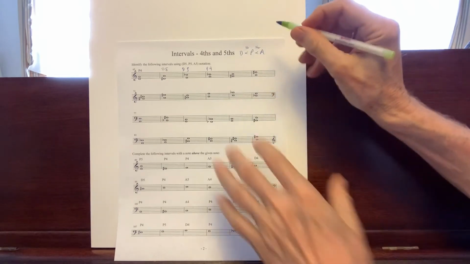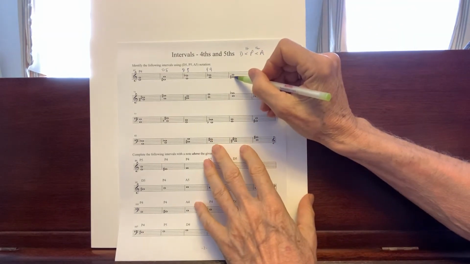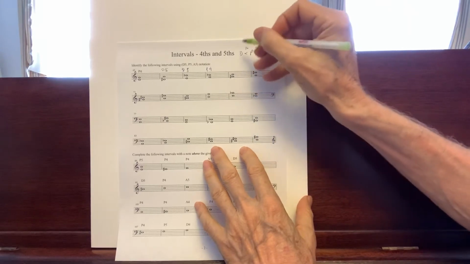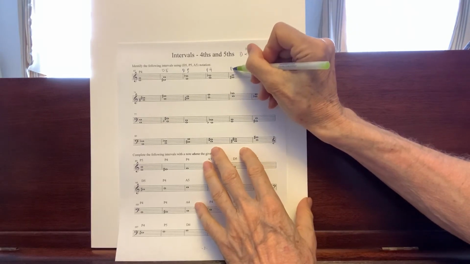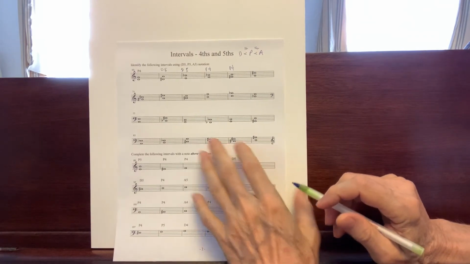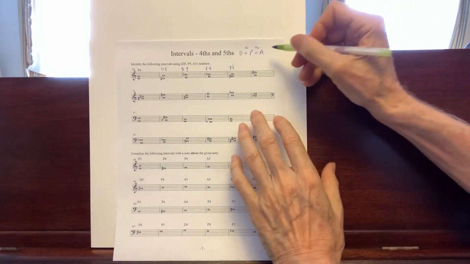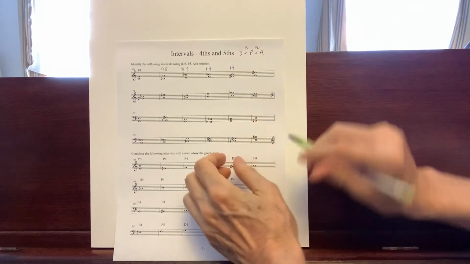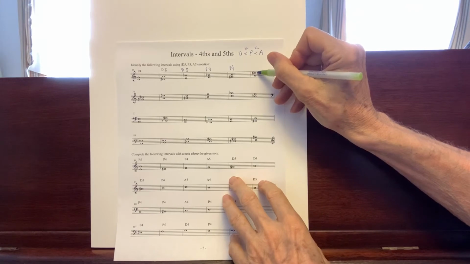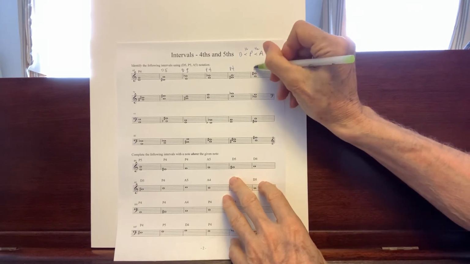Similarly, F sharp to B is a perfect fourth because B is the fourth step of the F sharp scale. See how easy this is? Once you know your major scales, this stuff is easy. Next one, what's G to D sharp? Well, I know G to D is a perfect fifth, therefore G to D sharp is an augmented fifth.